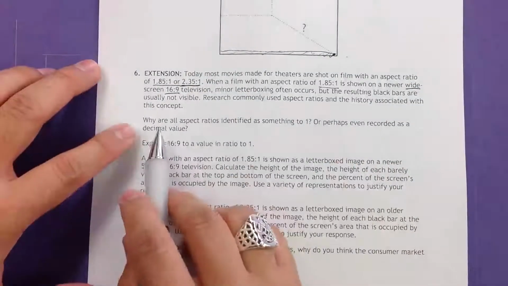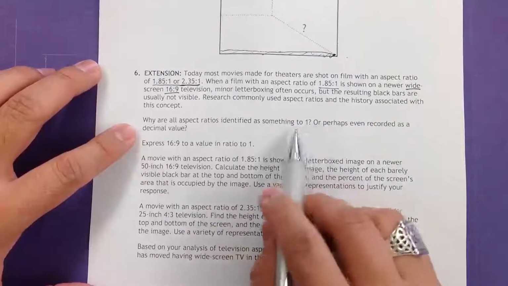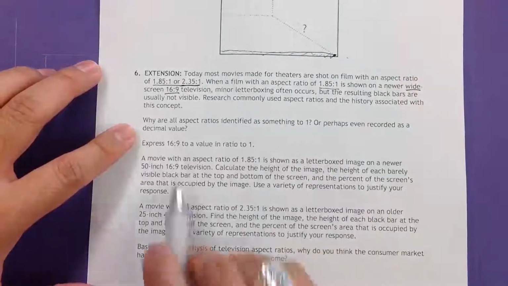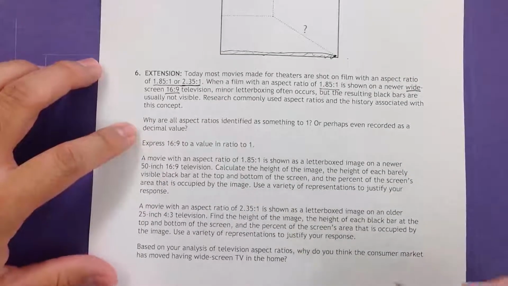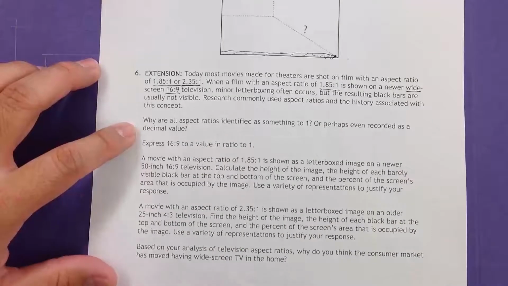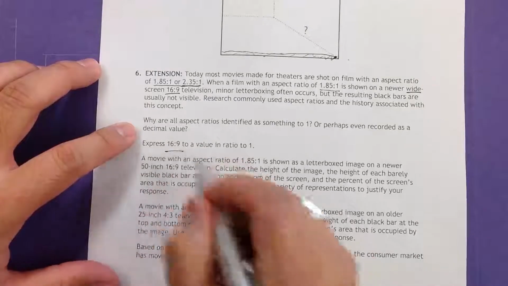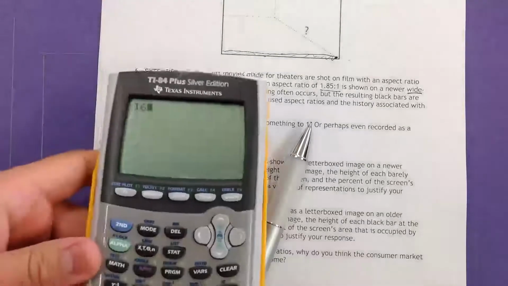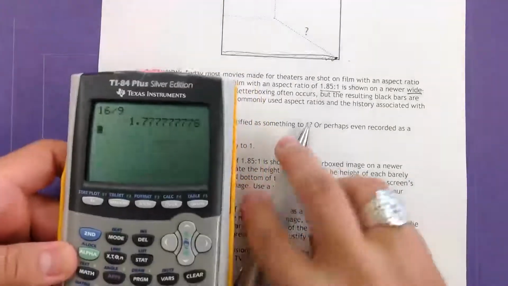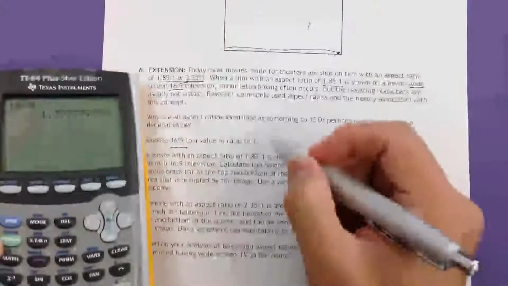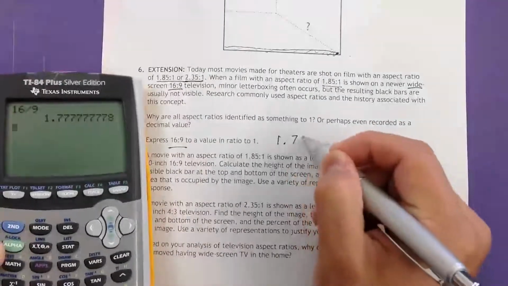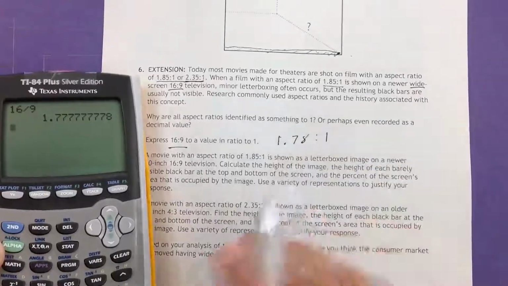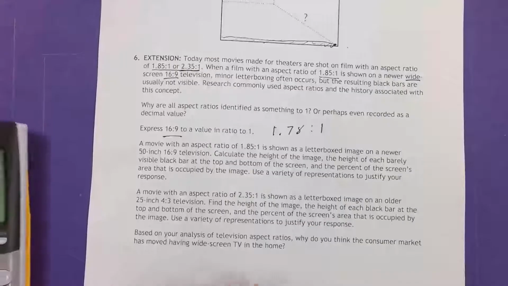So first question, why are all aspect ratios identified as something to 1, or perhaps even recorded in decimal value? That's because it makes it a lot easier to do a scale change, and you'll see this in just a few seconds. So you just take the 16, divide that by 9. That's 1.77, so we can say this is 1.78 to 1. That's really easy for that question.